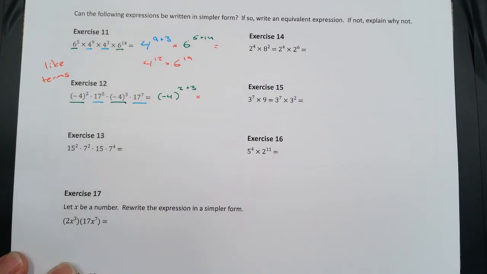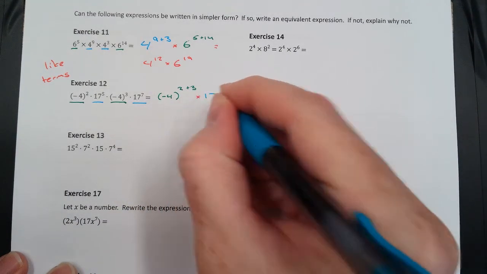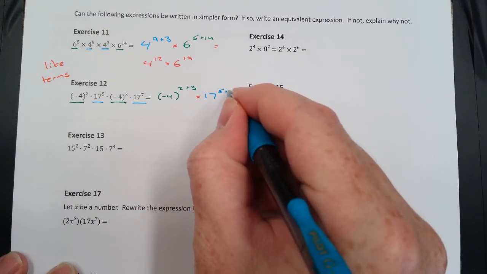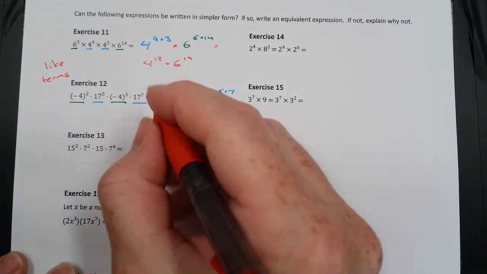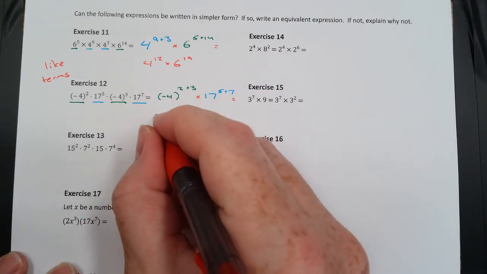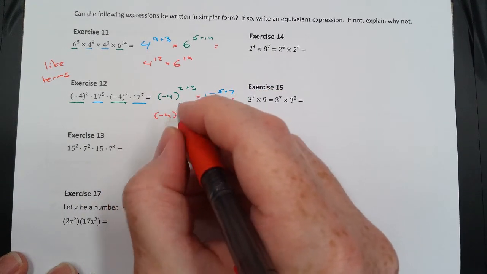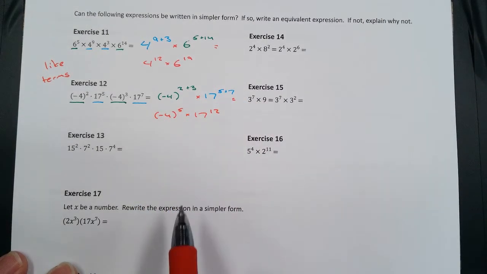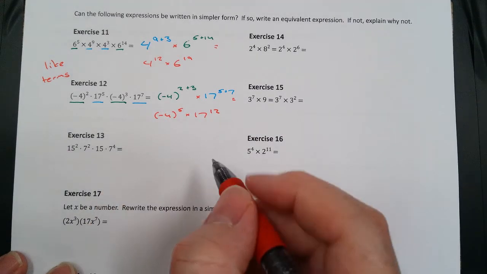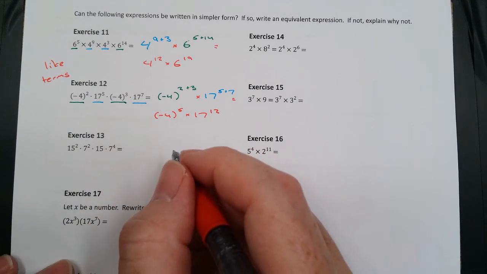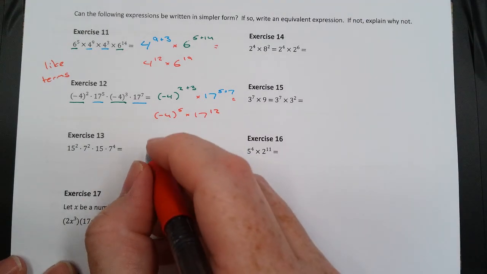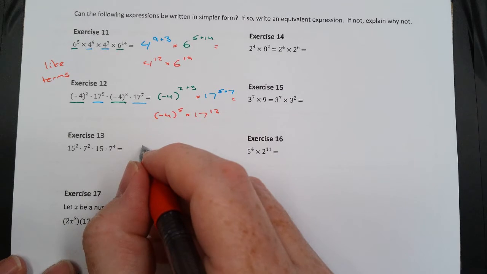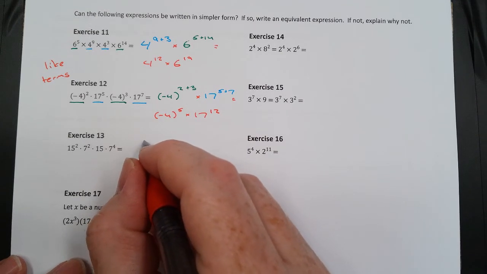Then the other base is 17, and 17's exponents are 5 and 7. We separate our like terms. Now we just put them together. We get -4 to the 5th times 17 to the 12th. And that's where we stop because those bases do not go together. Exercise 13, I'm just going to give you the answer. If you have more questions about exercise 13, you probably should call me or give me an email, do a private session, or look on Khan Academy because there's extra practice with this on Khan Academy.